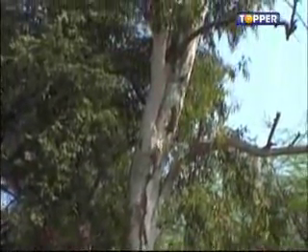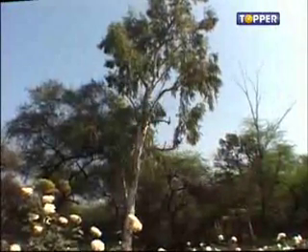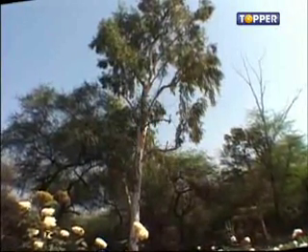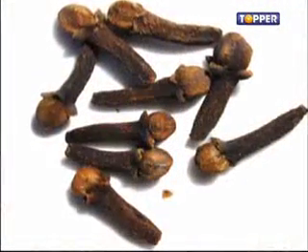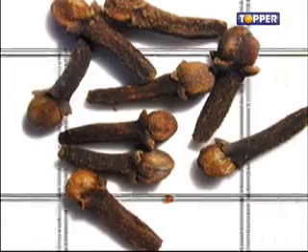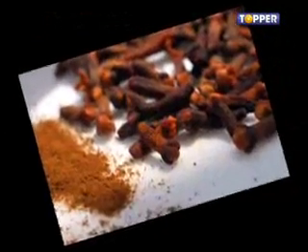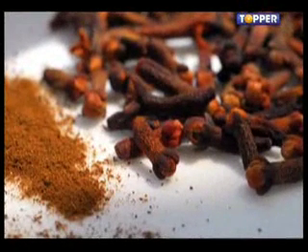I think the eucalyptus is one of the most magnificent trees. Did you know that it began its journey around the world from Australia? And then there are these tiny cloves. They started out from Indonesia. Nowadays, they are used as spices around the world.